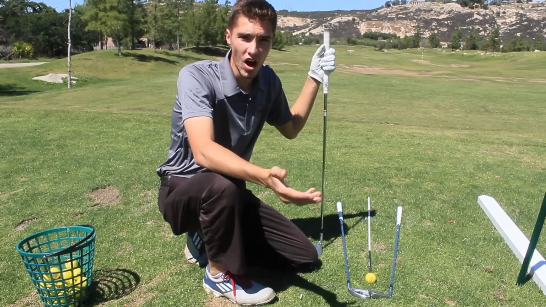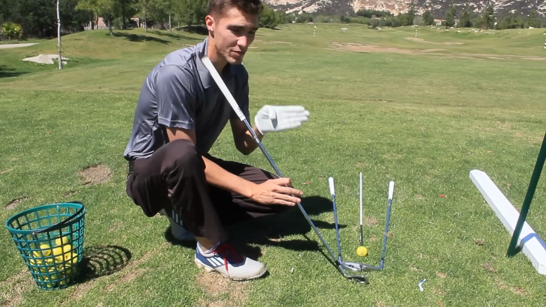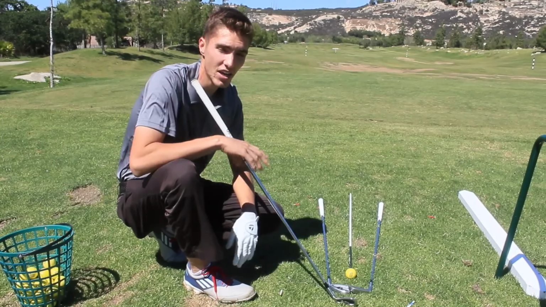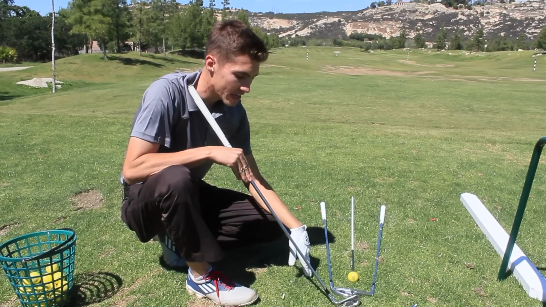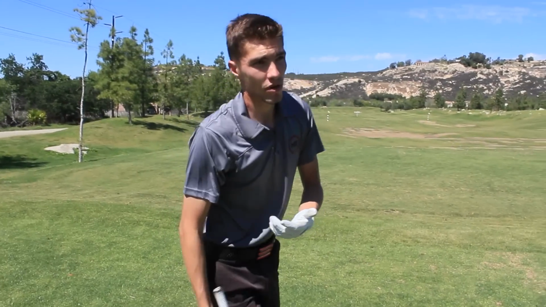So to hit a draw, the face actually needs to be open to the target, because that's going to make it start out to the right and draw back to the target. And once again, to hit a fade or a slice, the club face actually has to be pointing left of the target. Now, when I was growing up, people used to tell me that where the face is pointing is where the ball is going to end up, and it curves off the path.